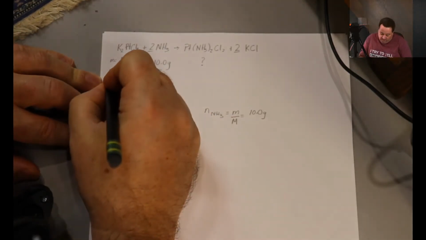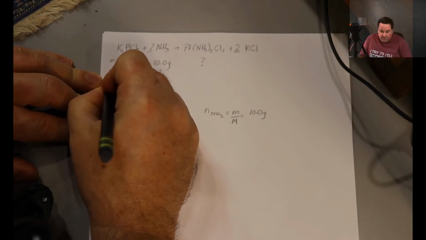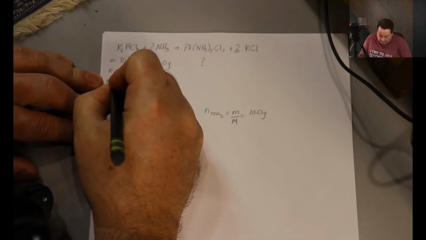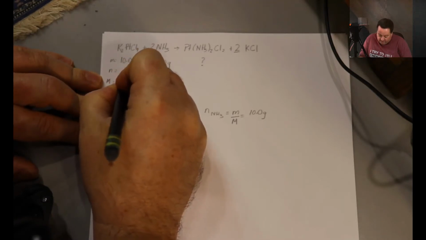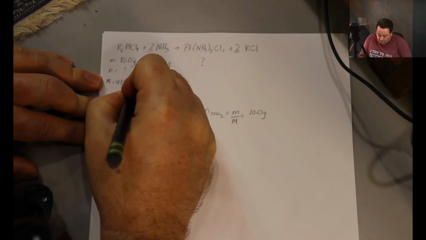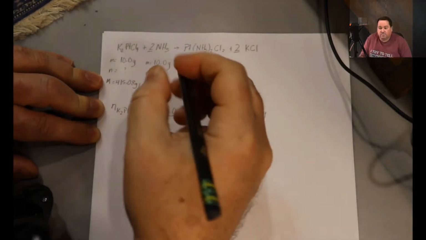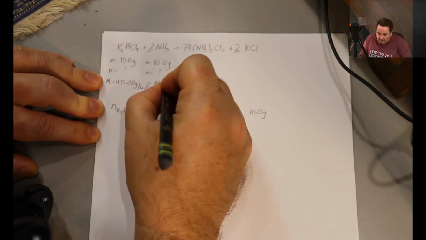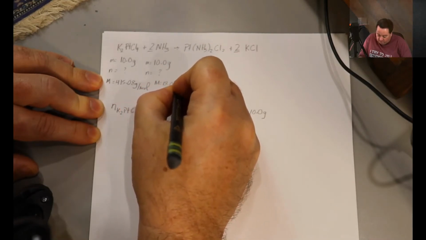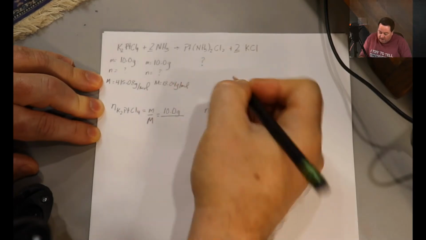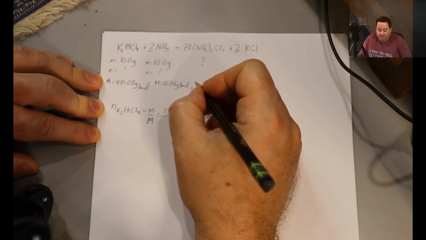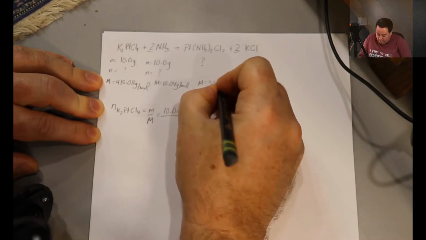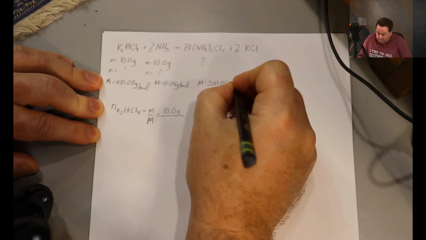So the molar mass of the K2PtCl4 is 415.08 grams per mole. The molar mass of NH3 is 18.04 grams per mole, and the molar mass of our product is 300.05 grams per mole.